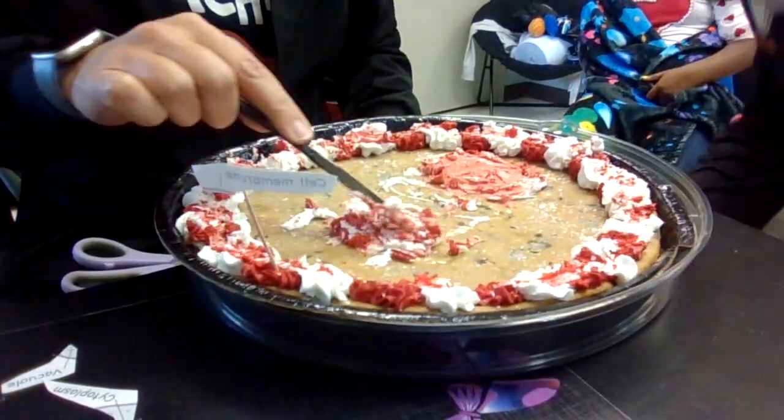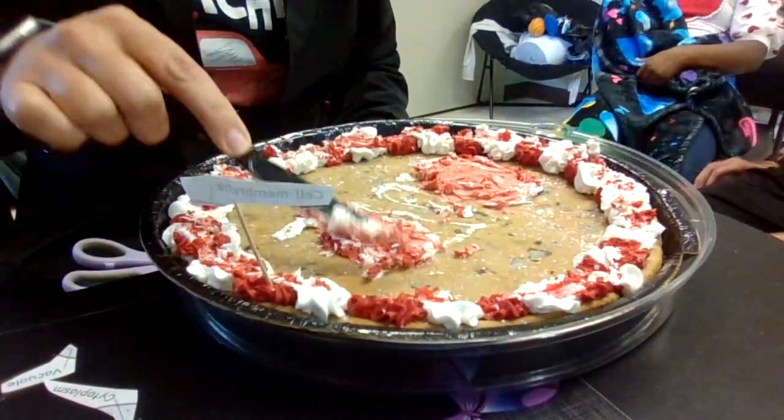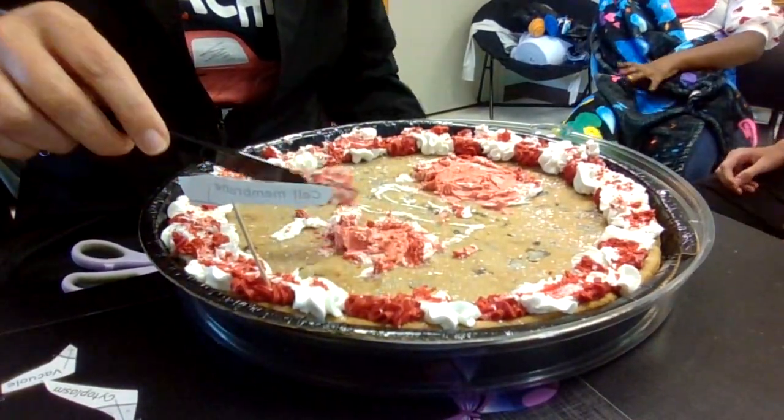So I'm making two nucleuses. Making a cake. No, you're not even doing it right.